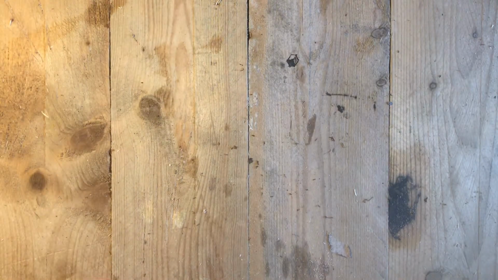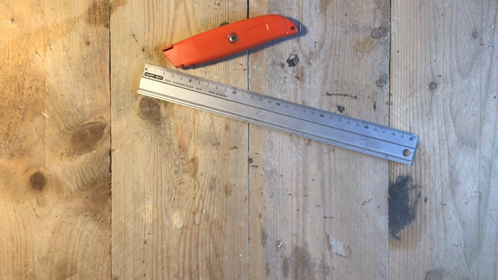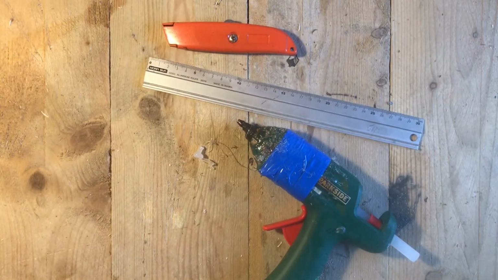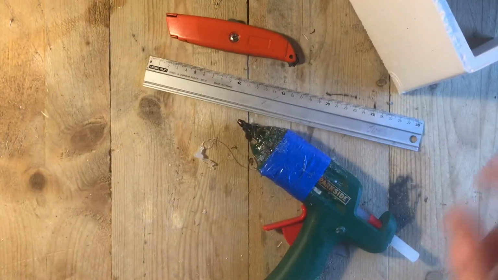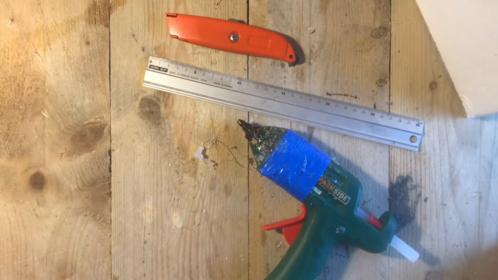So today what I'm going to be using is a steel ruler, a craft knife, a glue gun, some polystyrene and a cardboard box. I'm going to start by preparing the cardboard and the polystyrene, cutting it down into usable sections, and then I'm going to start on a time lapse producing my final design that you've just seen at the start of the video.